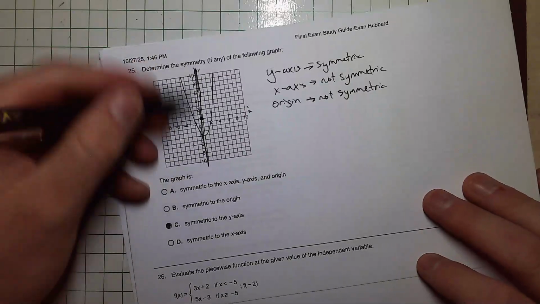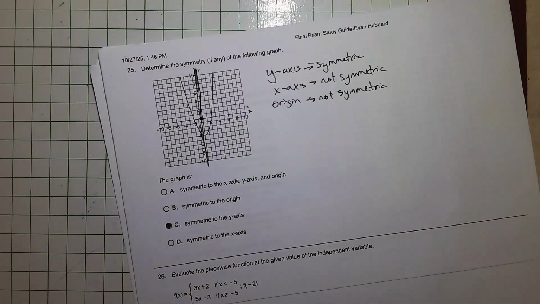Because if you cut it at the y-axis there, it basically splits in half. It's a mirror image of each other. There's part 1.